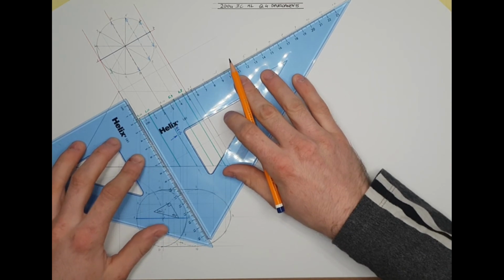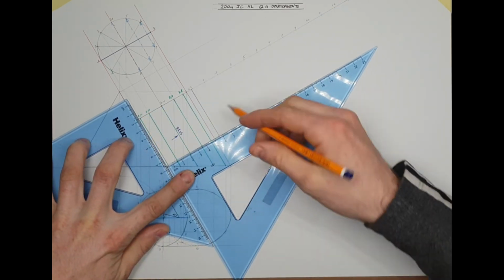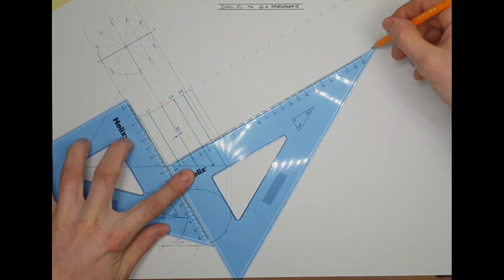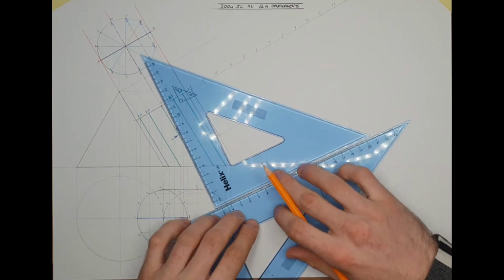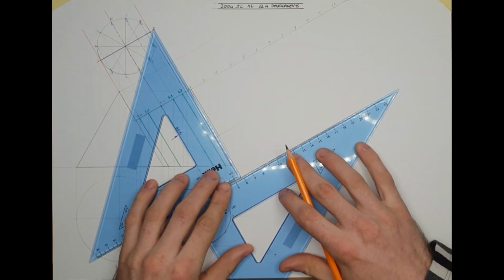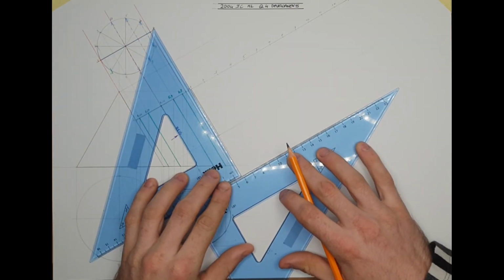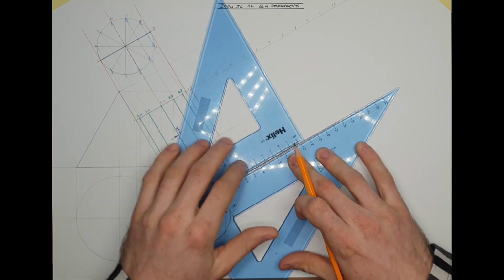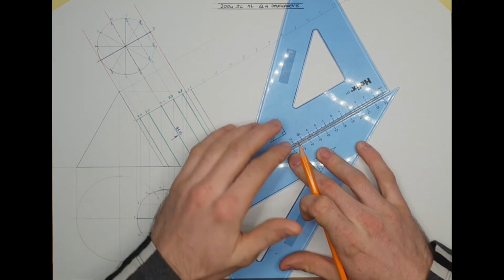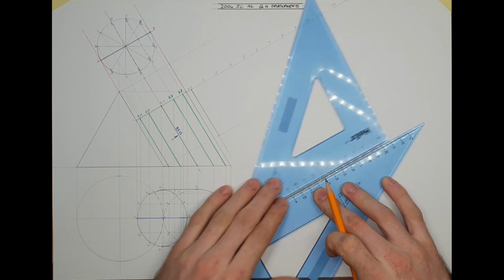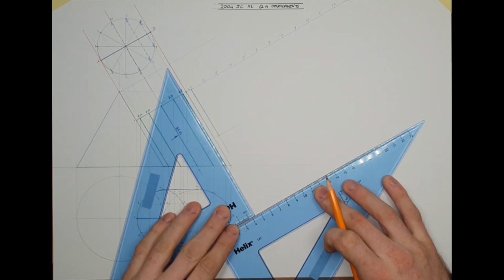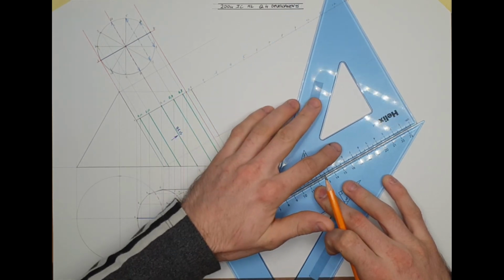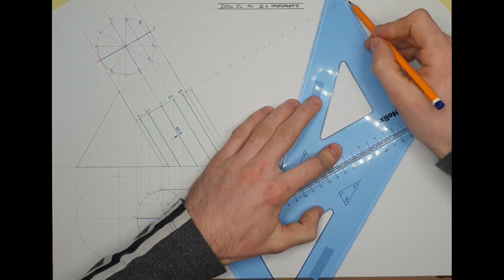So I'll take parallel to the base and I'll just stretch that all the way out there. This is getting really awkward now for me. I'm on the small A3 page, but we'll keep going. Parallel to number 1. Yeah, I'm getting caught in my stand here now. Parallel to the edge 1 and to the main axis of the object, out here to finish at number 1.